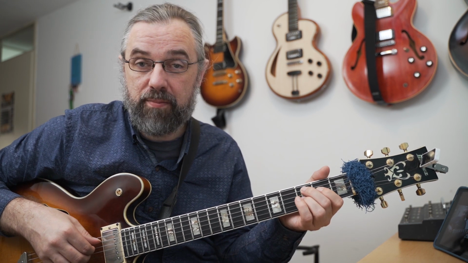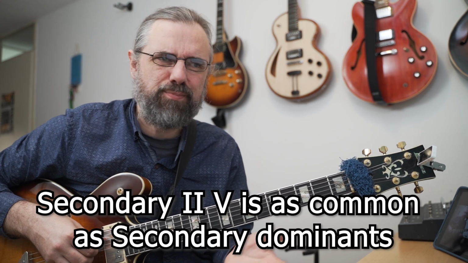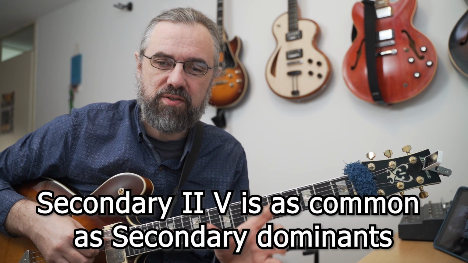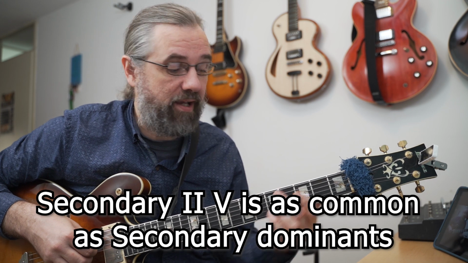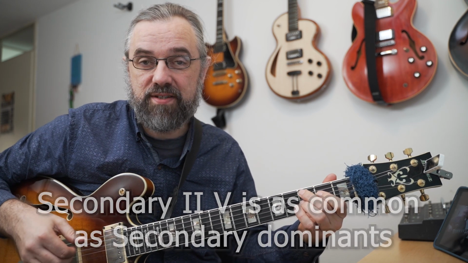I think it's also worth pointing out that whenever you have a secondary dominant, it's very common for it to appear just as the dominant, but also just as a complete 2-5, and it's essentially the same kind of thing. It's just a cadence that's there as a secondary cadence. So instead of just having the C7, you might have G minor to C7.